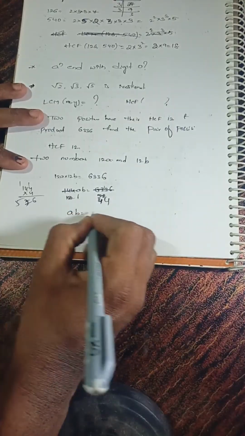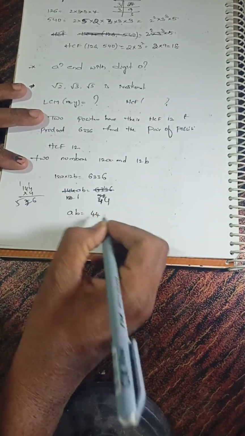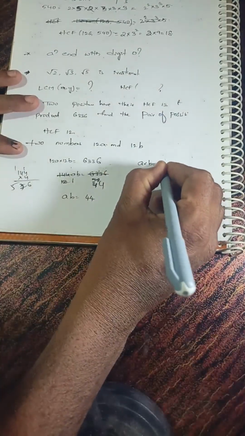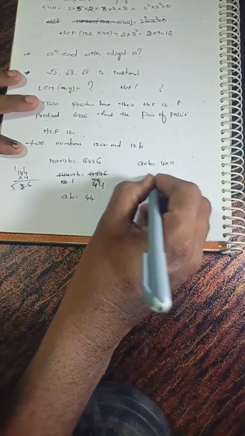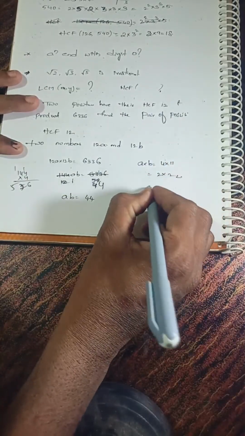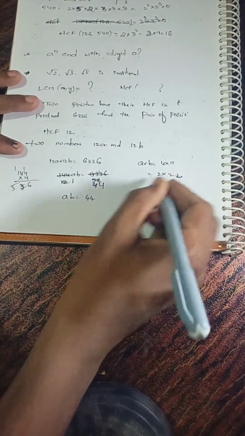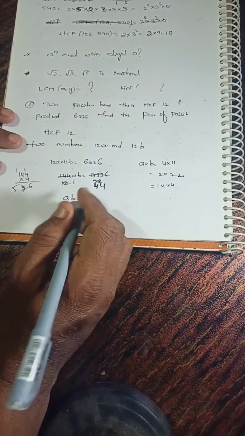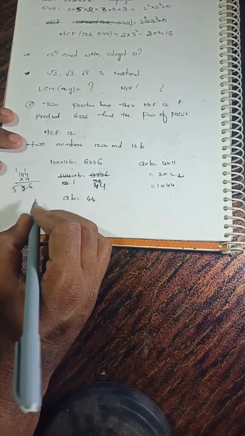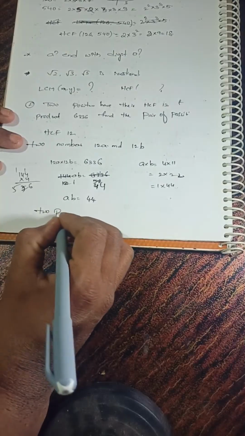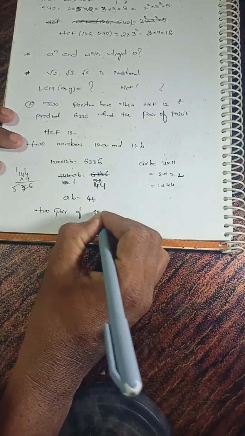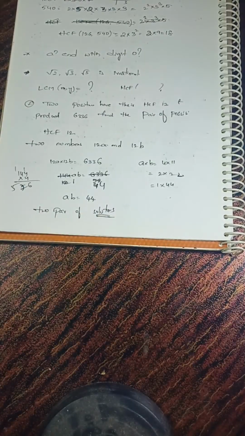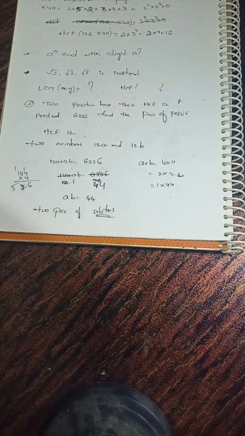So the AB value we are getting as 44. So 44 can be written as A into B. However you want to write, you can write it as 4 into 11, or 2 into 22, or 1 into 44. These are the possibilities you are going to get for the answers. So if you take different kinds of answers, finally you are getting two pairs of solutions.